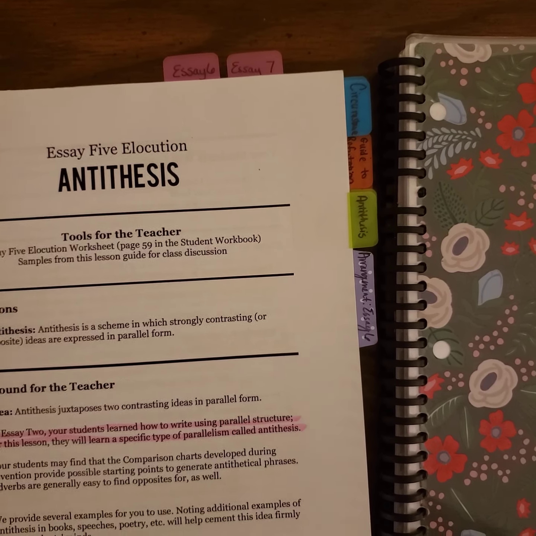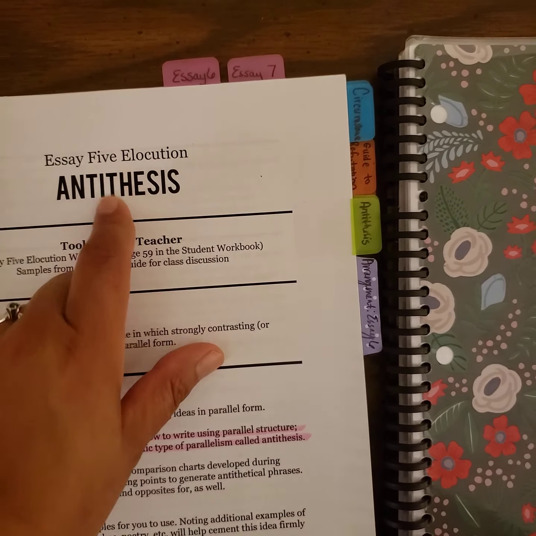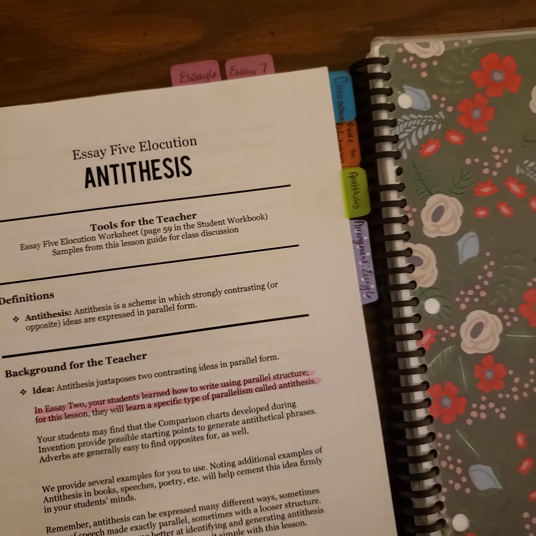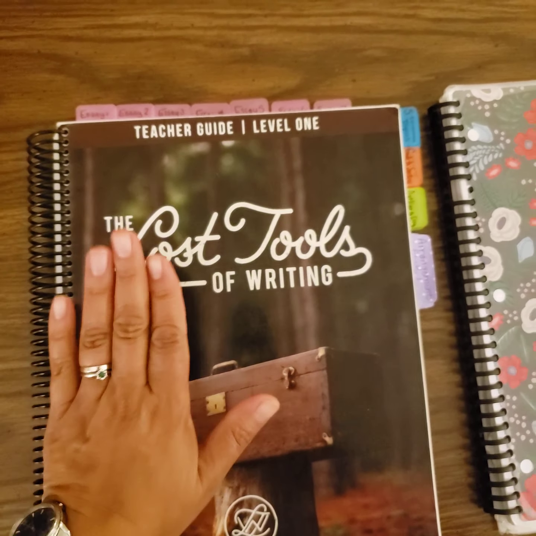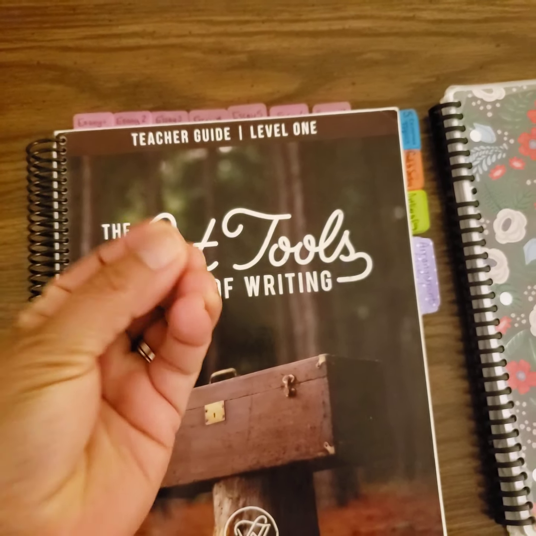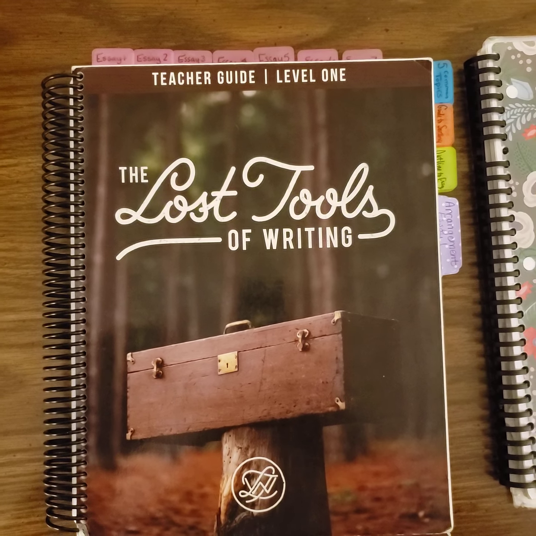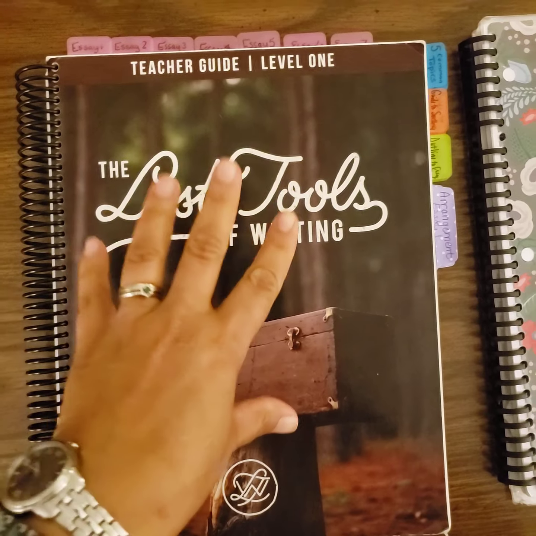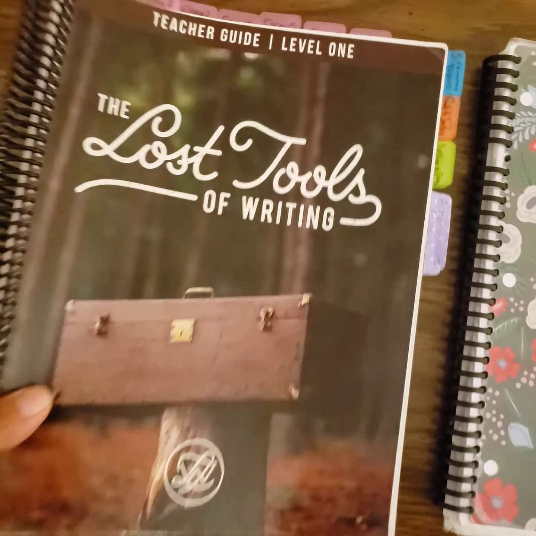Well, I'm just going to turn to that green tab for essay 5. It's going to take me straight there. This is basically just to get you used to using the book. It organizes the thought process of how Lost Tools works, for me at least, and hopefully that helps you in organizing your teacher's guide as well.